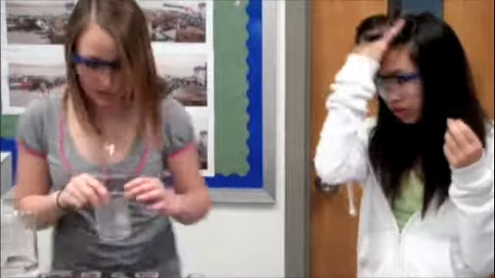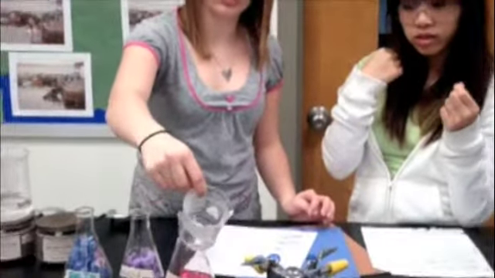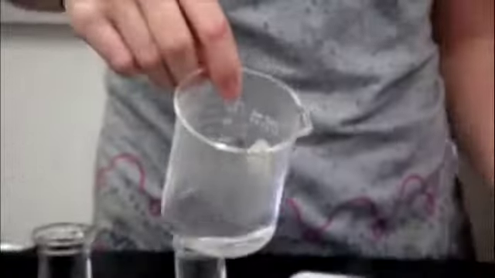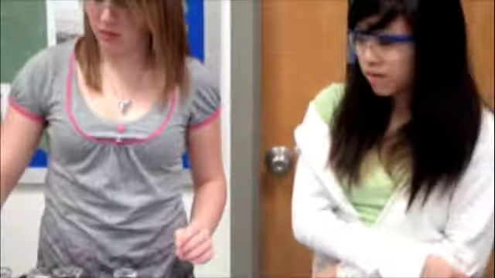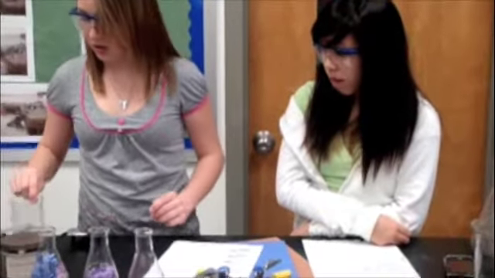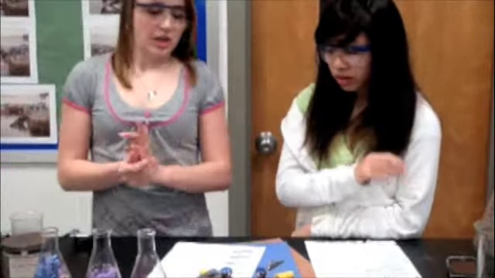Okay, right now the ice has turned into water. If you look at that, there's water in there now because it melted and turned into liquid. The next thing we're going to talk about is the liquid.